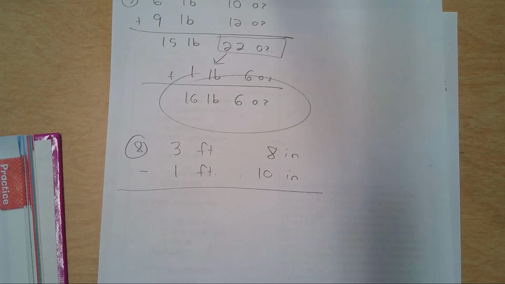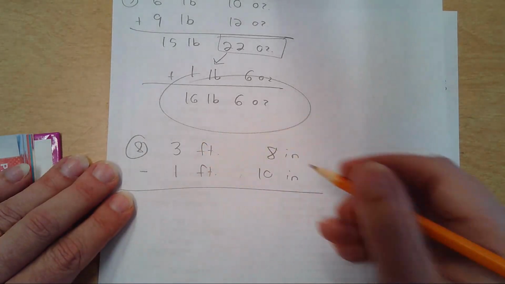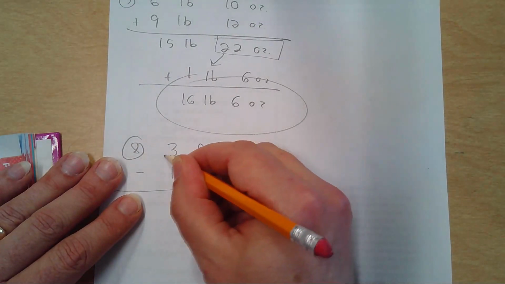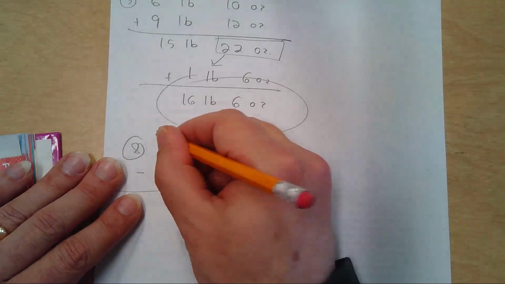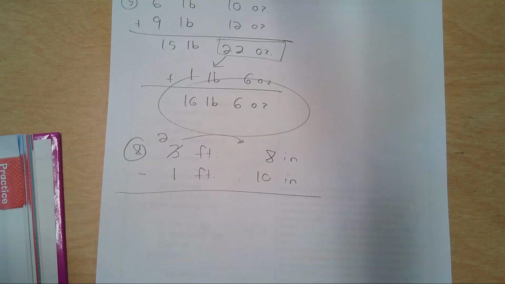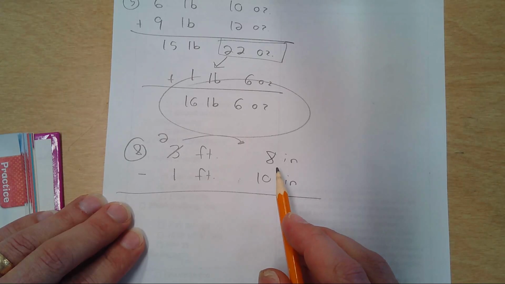So what would I want to do? Well, I'll need to go next door and break one off here. Now, pay attention, because when I take out a foot and put it back in, the 8 is going to become a what? 20. A 20. Because 1 foot, it's not becoming 18 here.